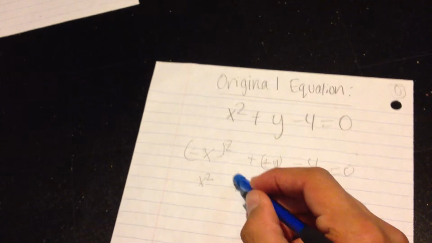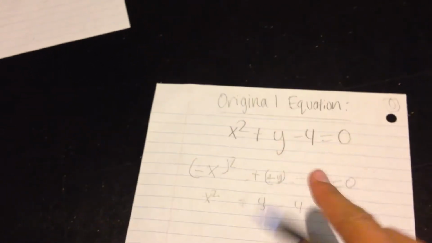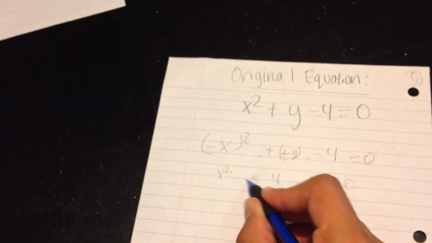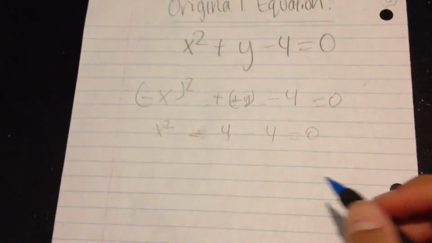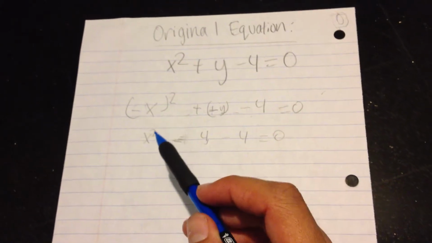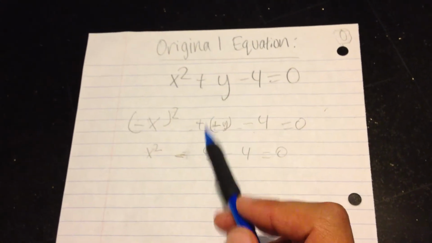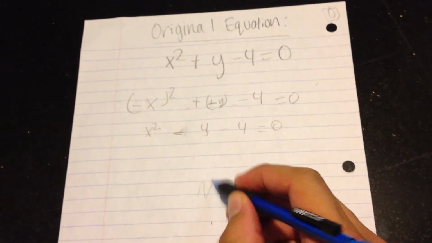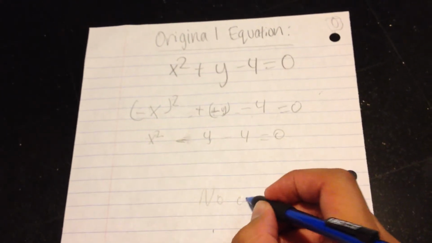Scratch off what I just said. When you have a plus and a negative, that becomes a minus. That's a minus sign, not a positive. So the x ends up the same, but the y doesn't. It's positive right here and ends up as a negative over here, so no origin symmetry after we've tested for that.